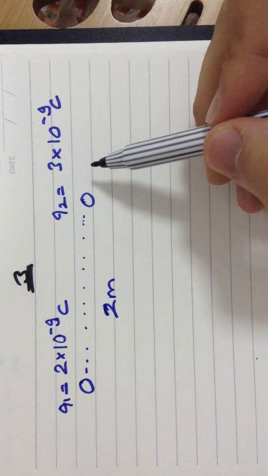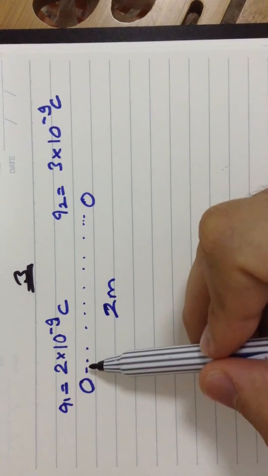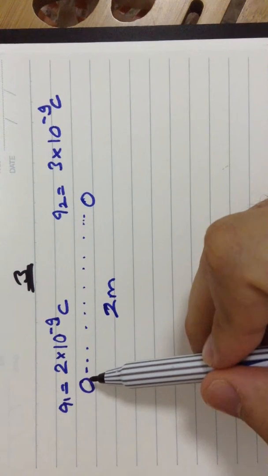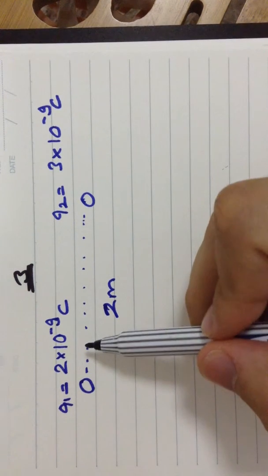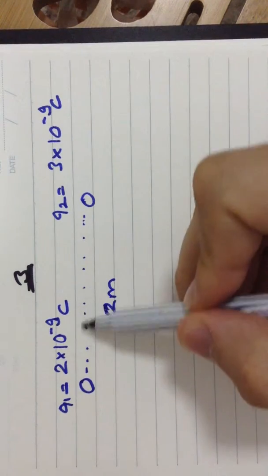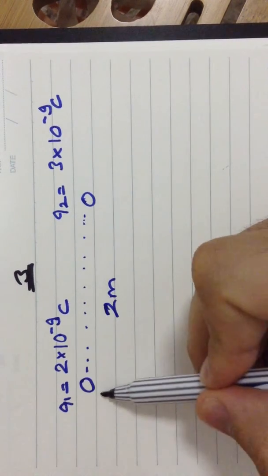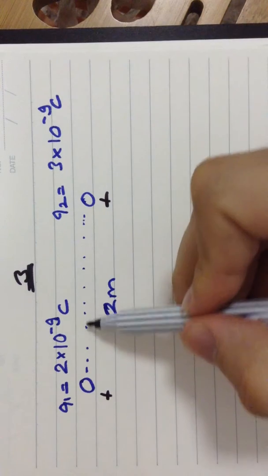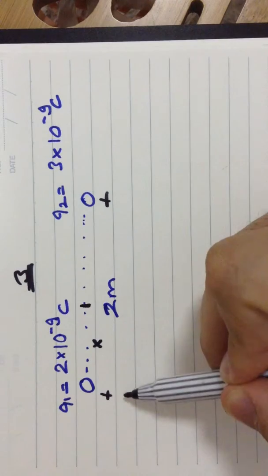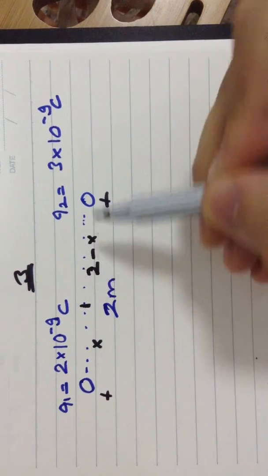That's all the information, and it says find the distance from the smaller charge. That means you need to find the distance from the smaller charge to the point at which the net electrical field is 0. So somewhere in between here the electrical field is 0. These are positive charges, and I say that's my random point, and this part is x. So the rest of the distance will become 2 minus x.